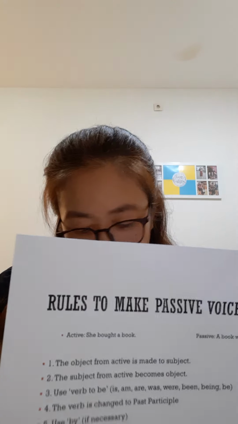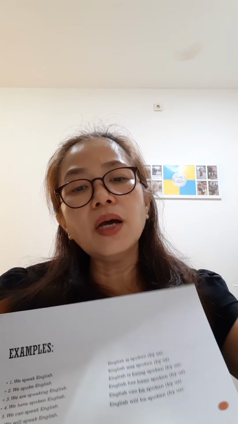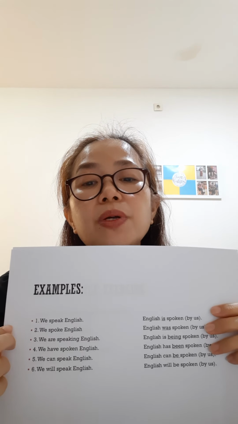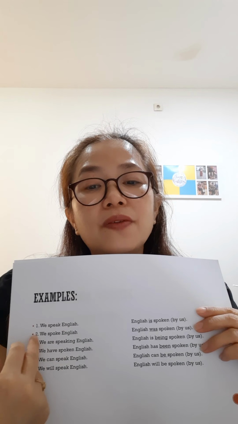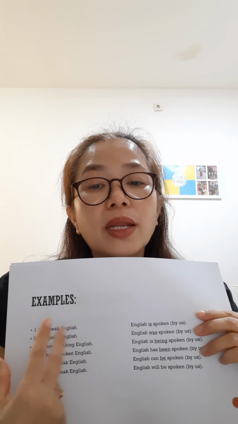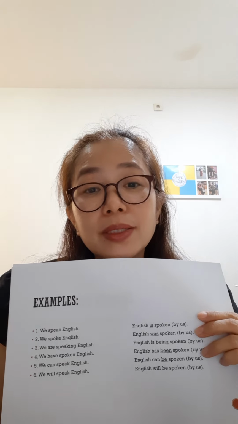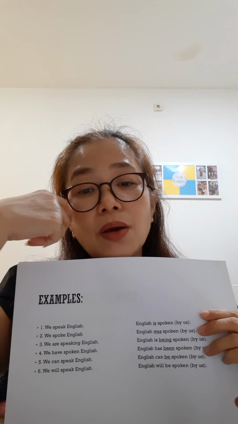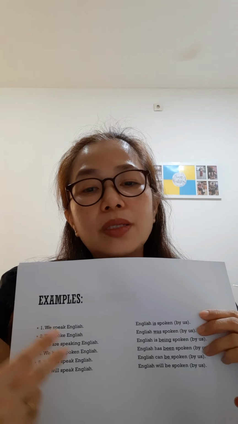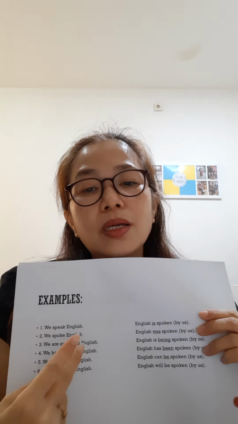Now let us see some examples of how to make them, how to do exercises for that. Just now I gave you an example using this, an easy one. Now you see the first sentence, we speak English, is simple present, right? So you change the object to become subject, subject become object, and then use the verb to be.